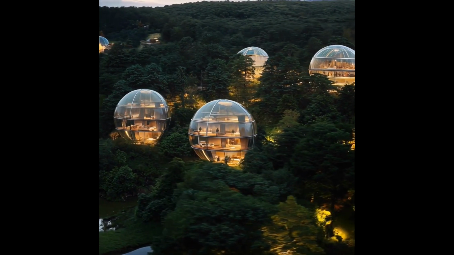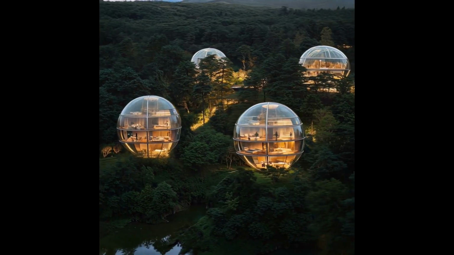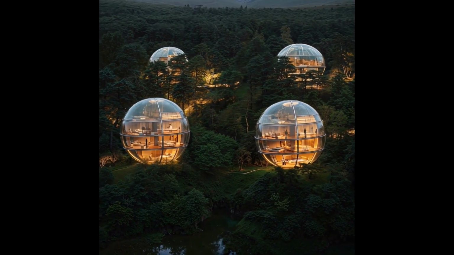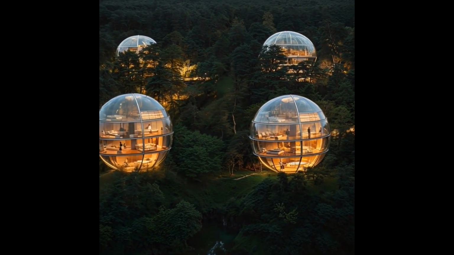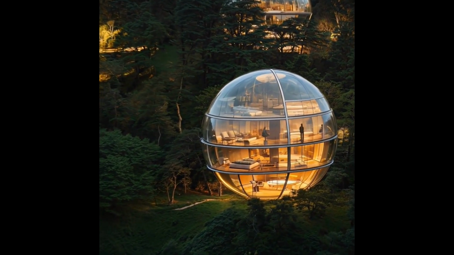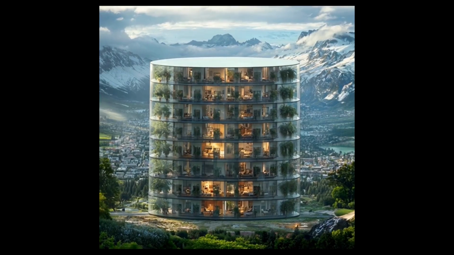These homes are perfect spheres, excluding the bottom 10% required for the base. Being spherical and made of glass, they are less of an eyesore in a natural environment. Glass spheres can be made using existing techniques for domes.